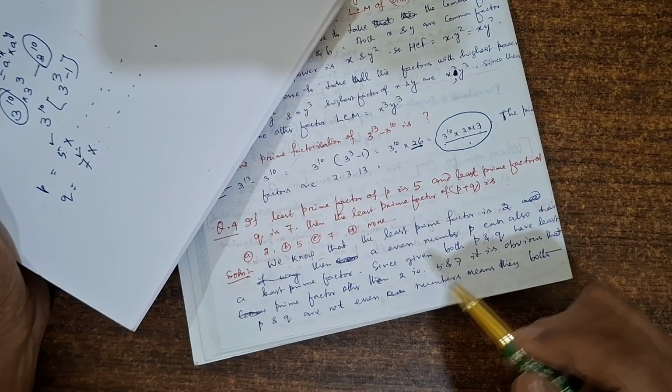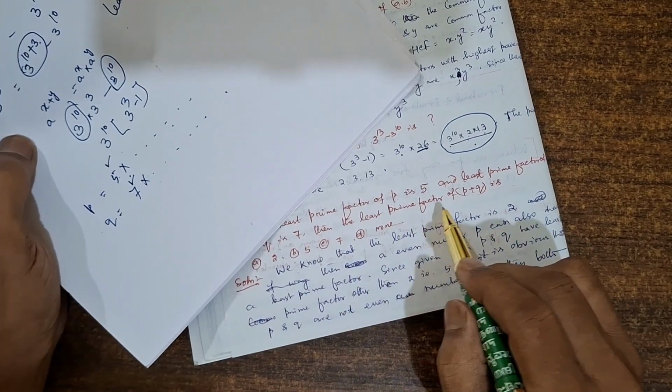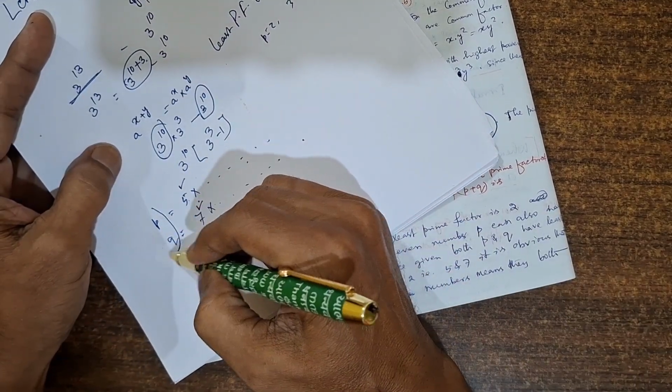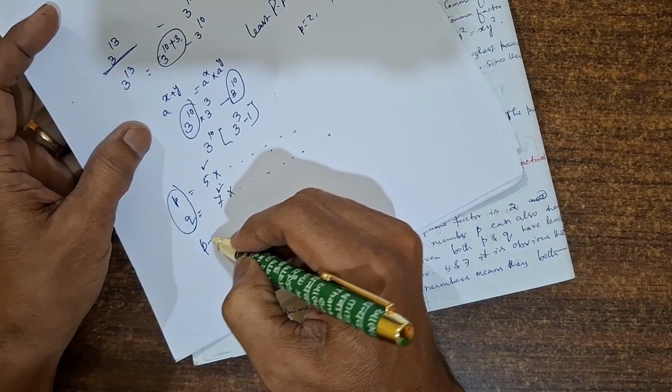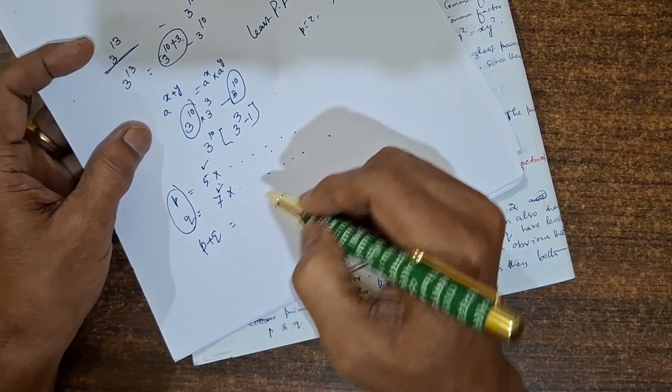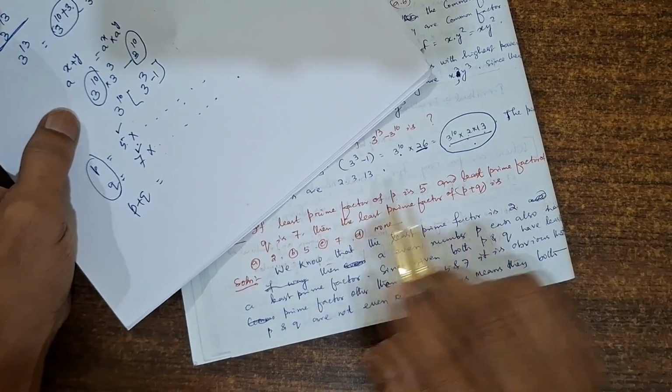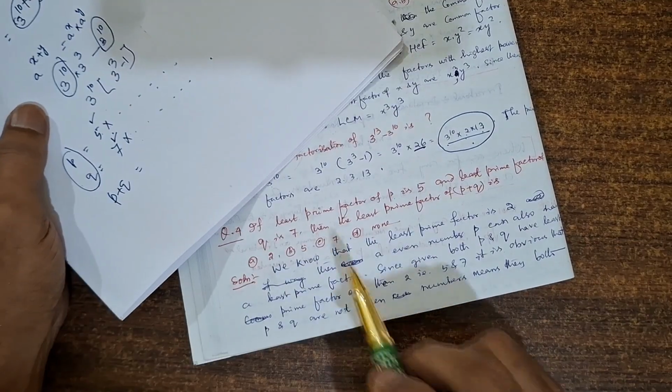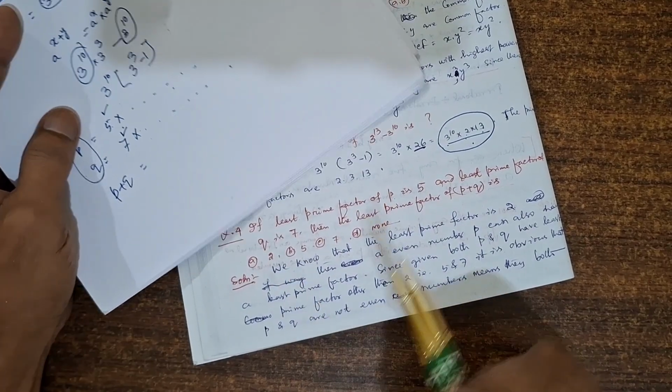Then the question says that whenever you add these two, p plus q, what will be the least prime factor of that number?